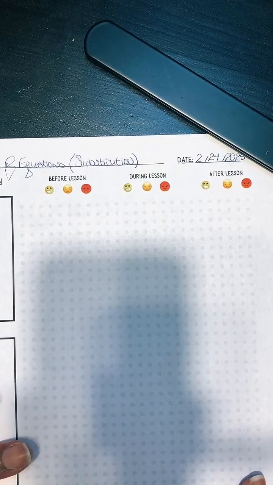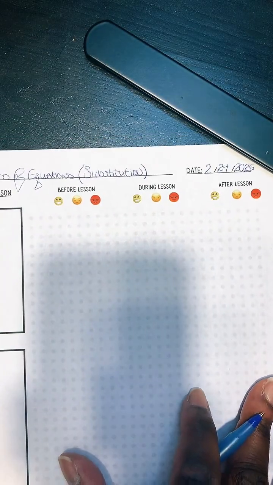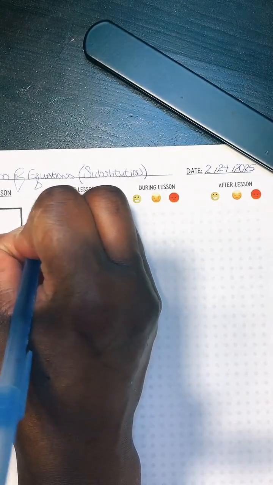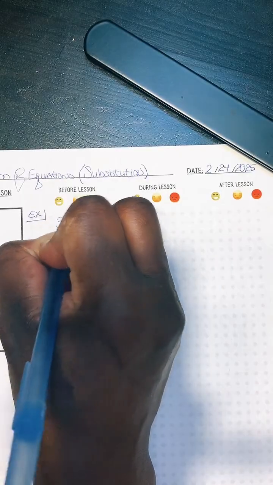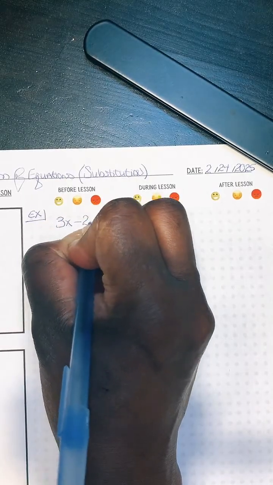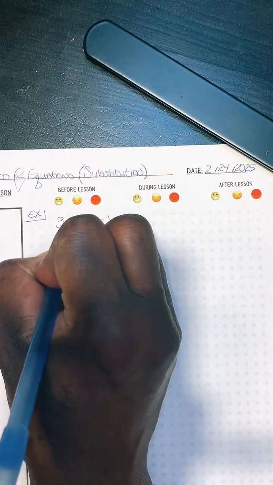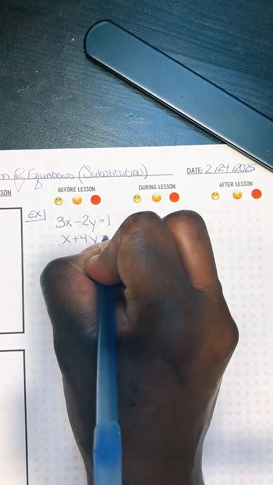So when we are looking at doing substitution, this is the easiest way that I can say it. Let's get with the first example. Let's say we have 3x minus 2y equals 1. And we have x plus 4y equals 3.